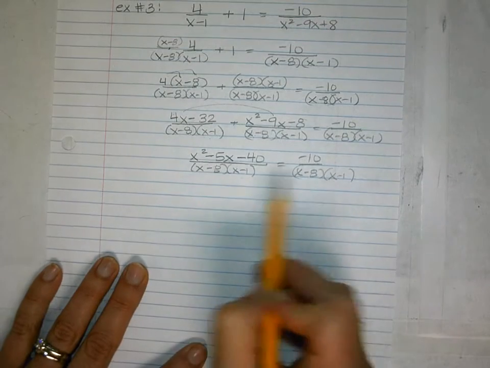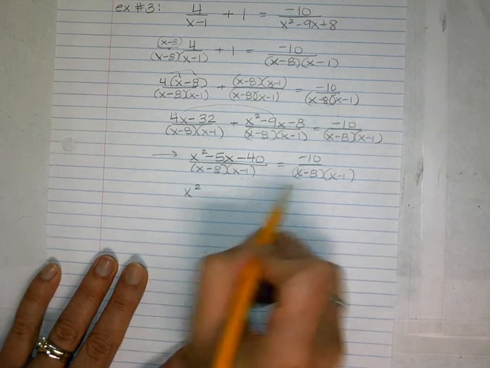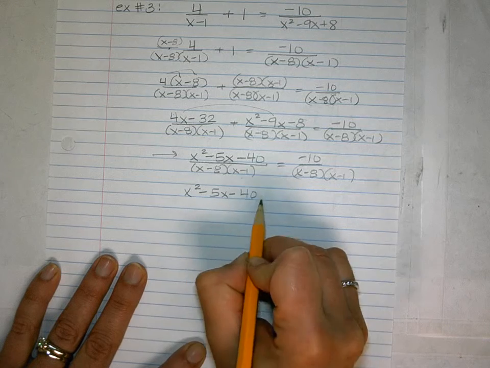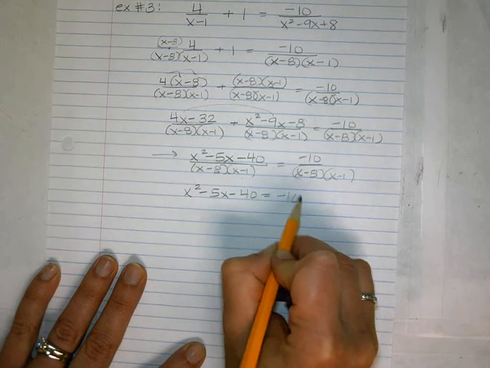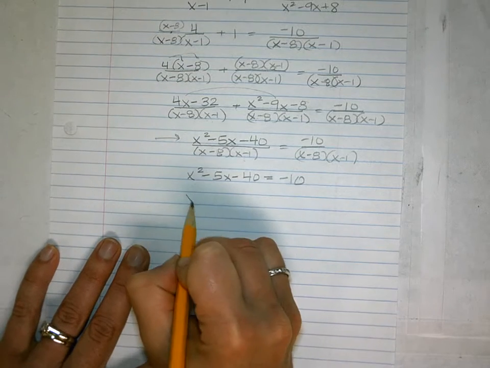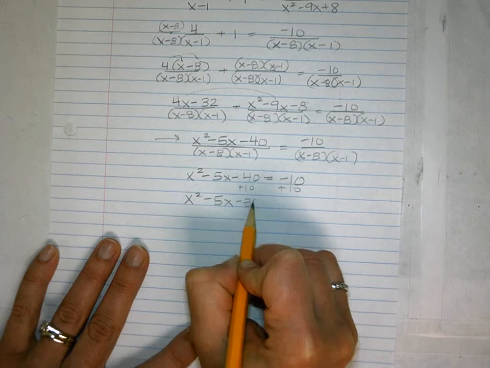Now, since my denominators are equal, that means my numerators have to be equal. Who cares what the denominator is? The fact is that my numerators are equal. So x squared minus 5x minus 40 equals negative 10. This is a quadratic. Solve it like a quadratic. So I'm going to set it equal to 0 by adding 10 to both sides. So I have negative 30 equals 0.